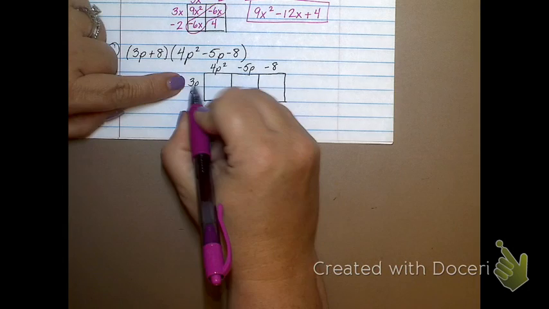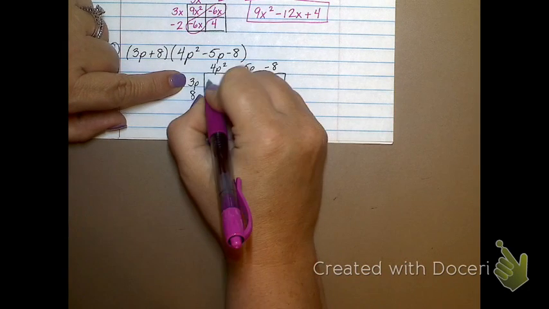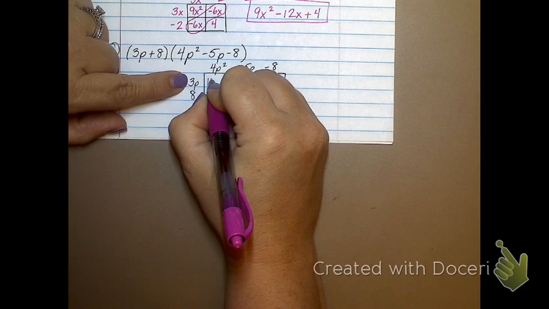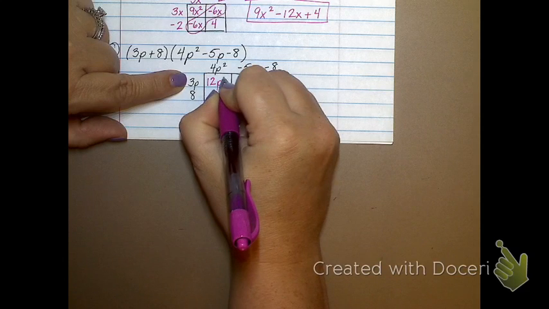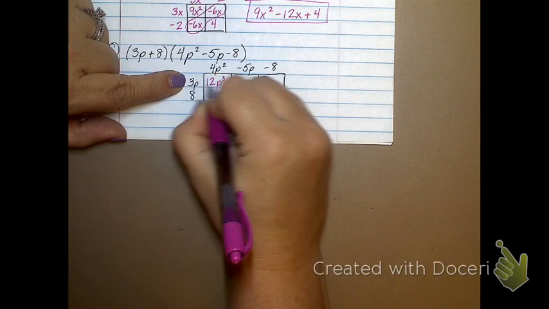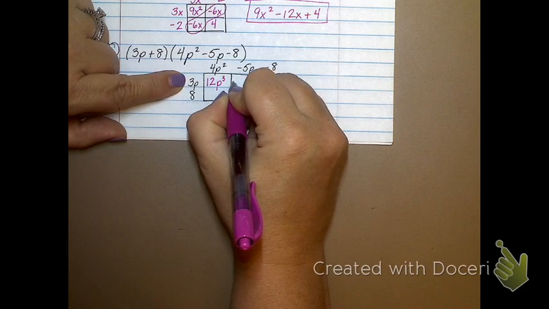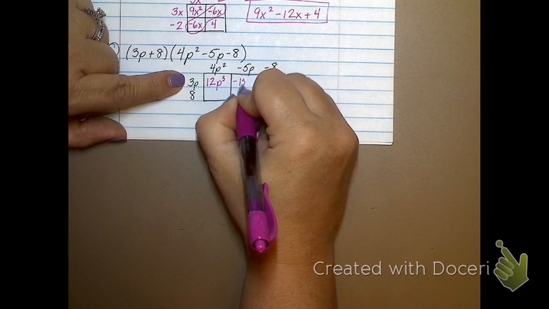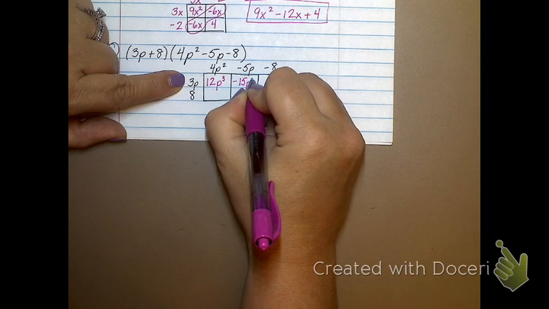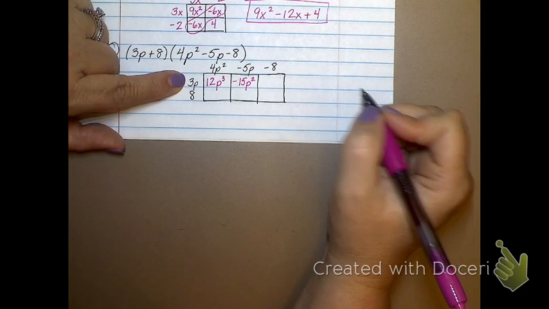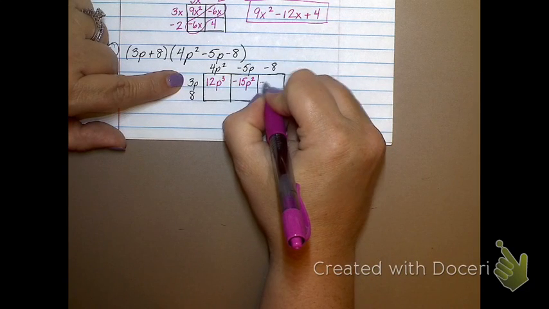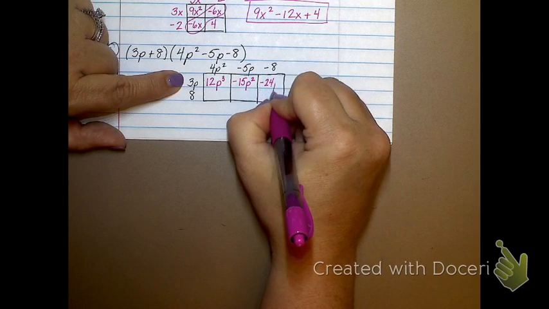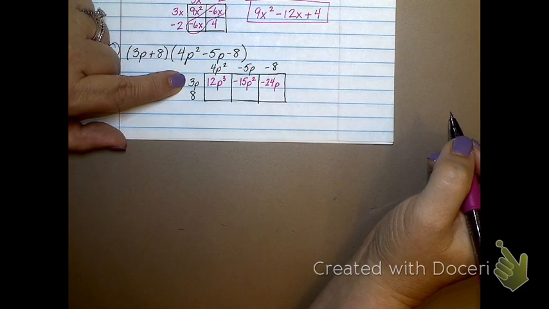So let's multiply. 3p times 4p squared. What does that give me? 3 times 4 is 12. What's p times p squared? P to the what? Third? What's 3p times negative 5p? Negative 15p to the second. Right? P times p is p squared. 3p times negative 8. Negative 24p. So far, so good?